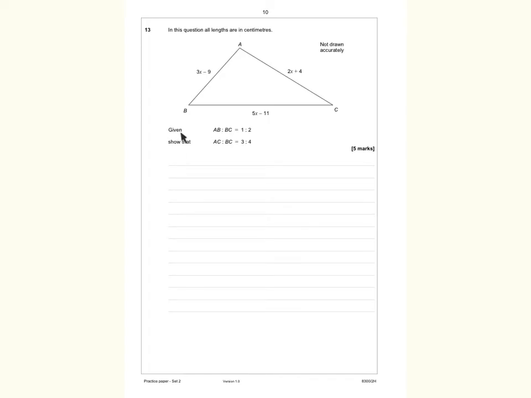Okay, so given AB to BC, AB is here, and BC is here. So AB to BC is 1 to 2. Therefore, if I take AB and times it by 2, it should give me this, okay? And you can see that if I was to write that in algebra, it wouldn't look like that. But what we need to do is make an equation, and then maybe solve for x.